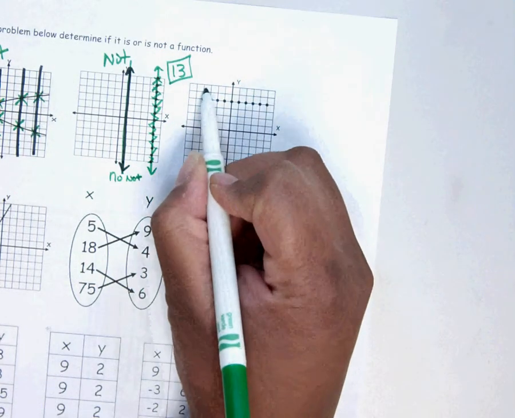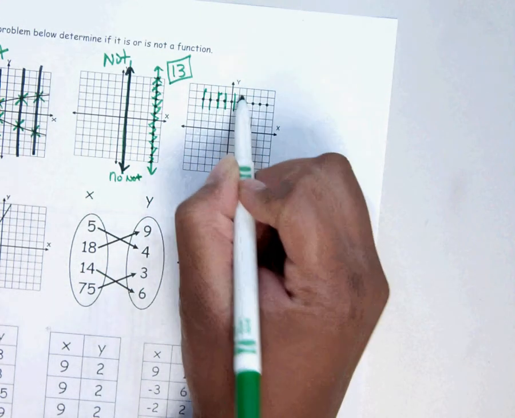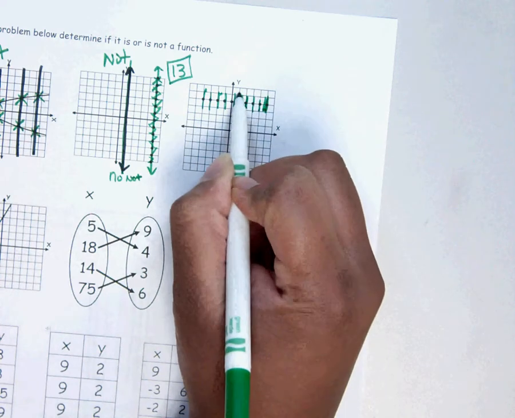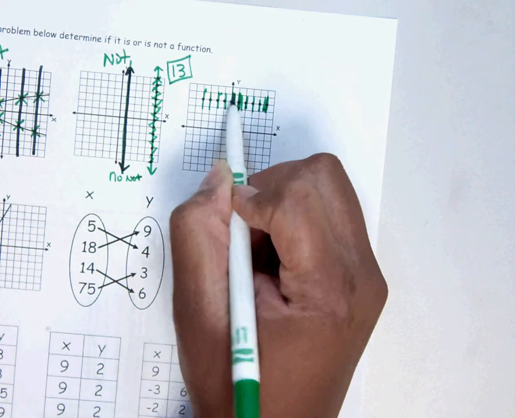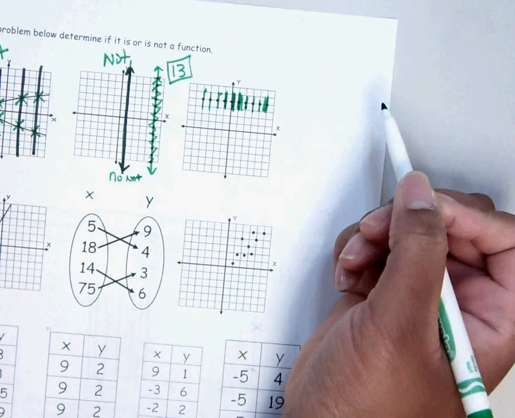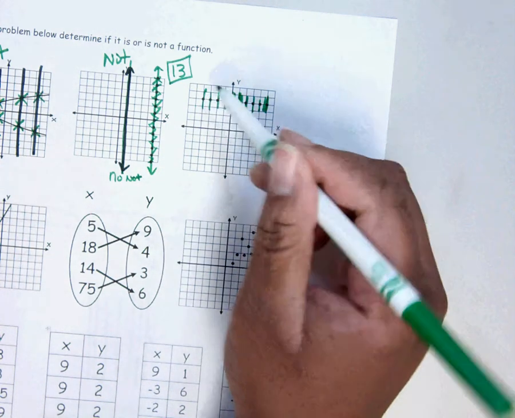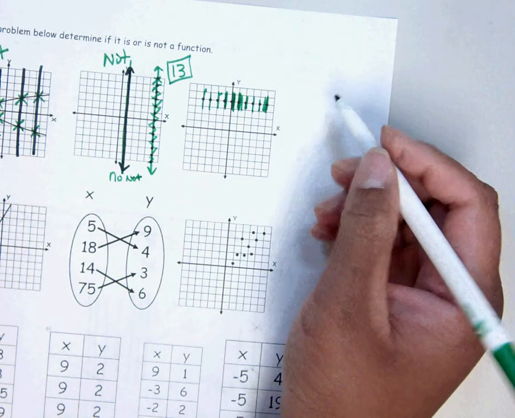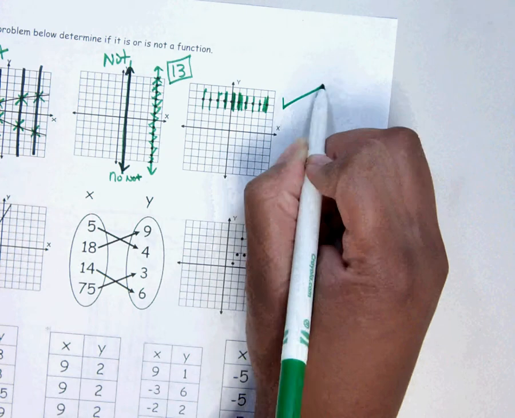Now on this one, if I draw vertical lines through it, I missed it, sorry. Let me slow down because I missed it. There we go. Did it touch more than one graph at a time? Or more than one point at a time? And no, it did not. So this is a function.